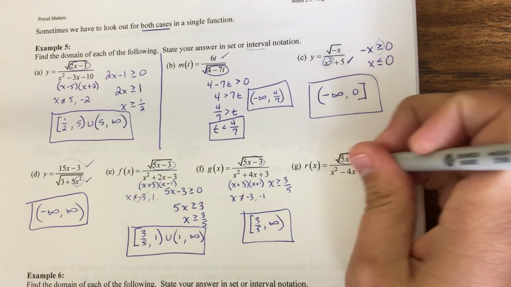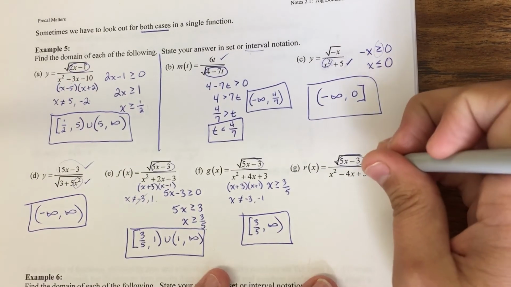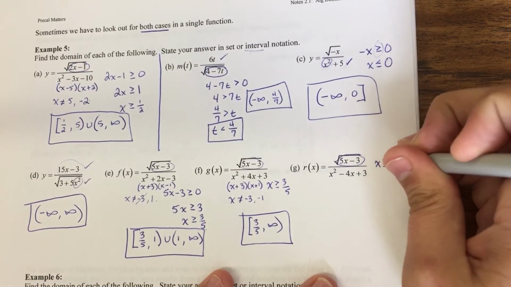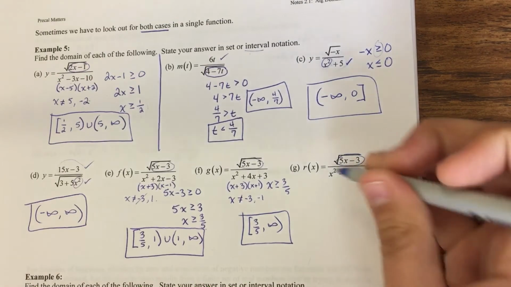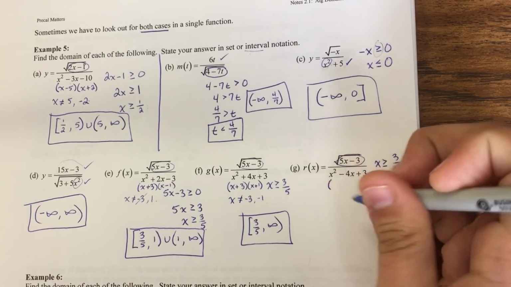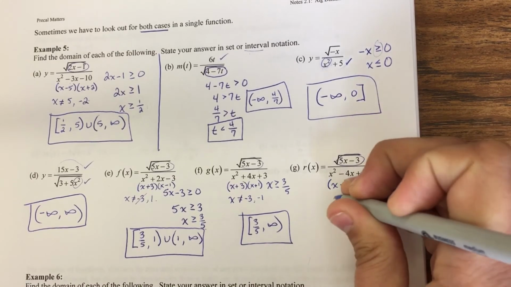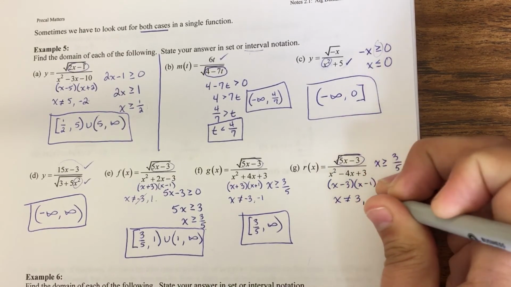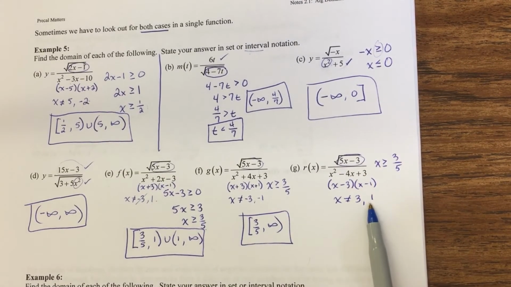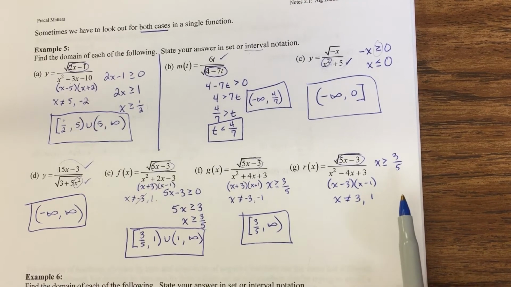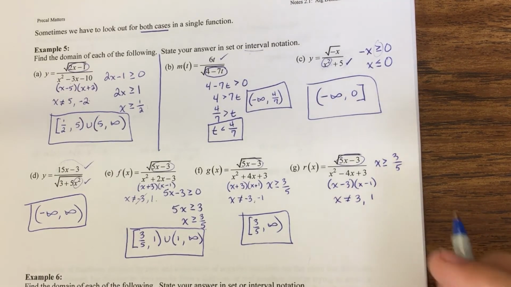Same thing over here. So I've got 5x minus 3. It's the same problem. So again, I'm just going to go back to what I already did to not waste your time. But look at the bottom this time. The bottom this time factors to x minus 3, x minus 1. So that tells me that x can't be 3 or 1. And both of those numbers are greater than the 3/5. So I have to account for them in my domain.